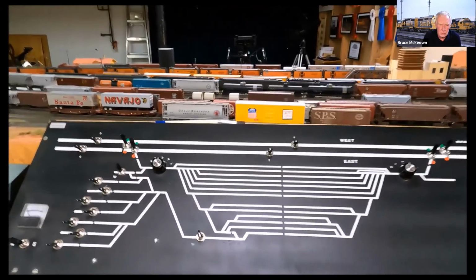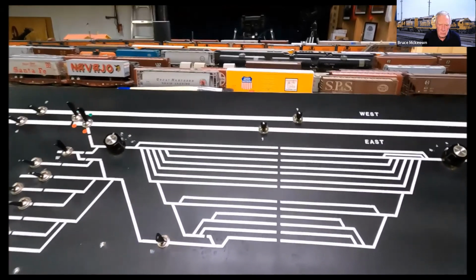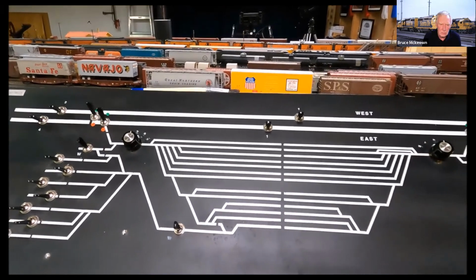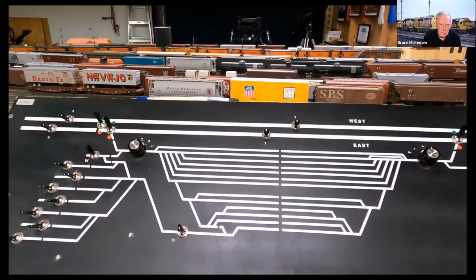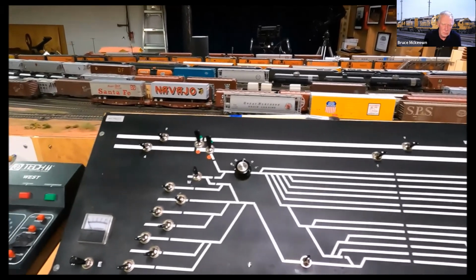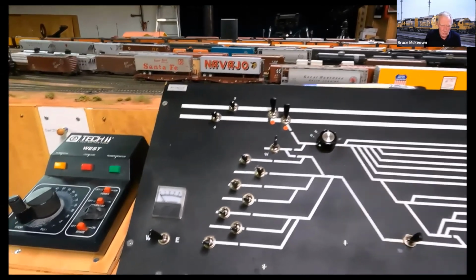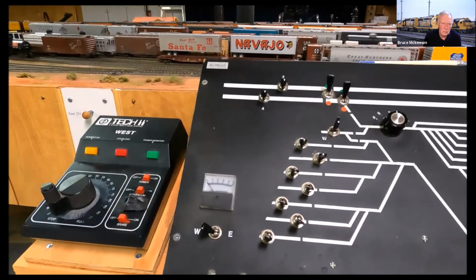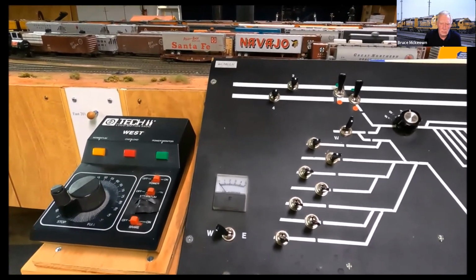Each end of the yard is individually controlled for power source with those rotary switches, so they can be powered from either end of the cab controls or the mainline power packs. And a little further in the lower left corner of the control panel is the schematic for the engine service facility, which we'll see in a minute. Independently controlled tracks and blocks in there.